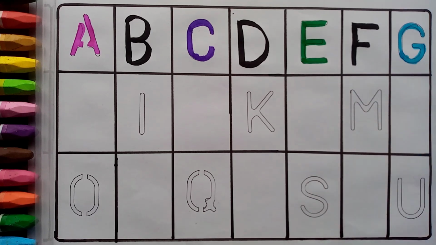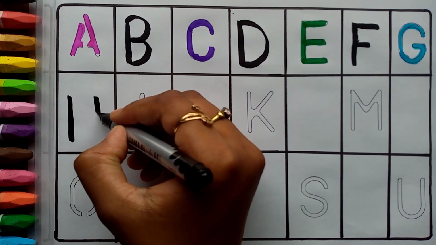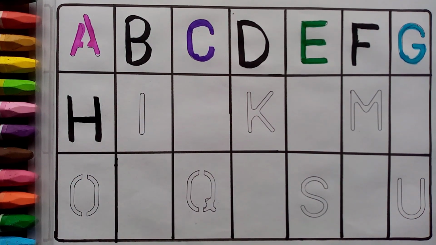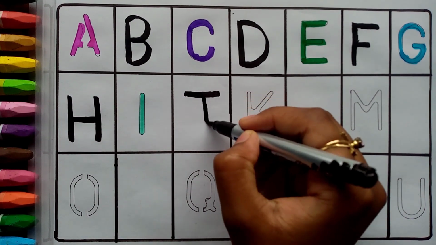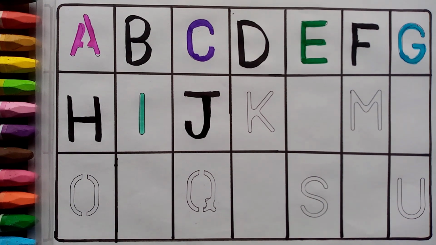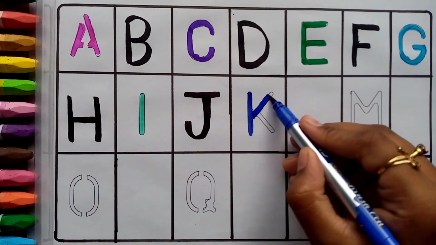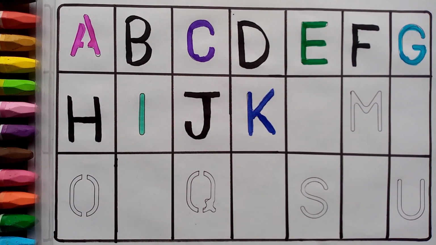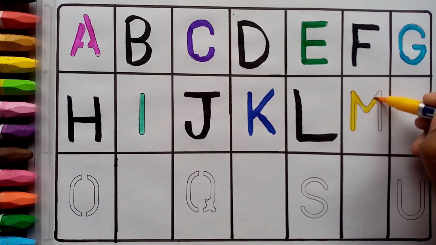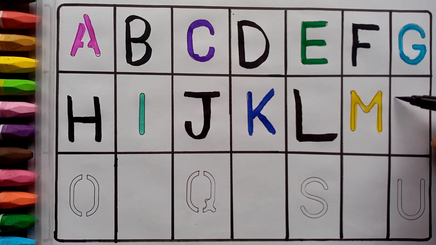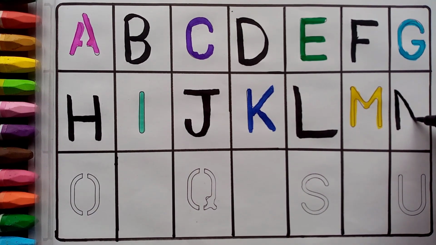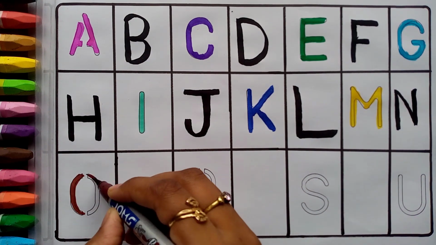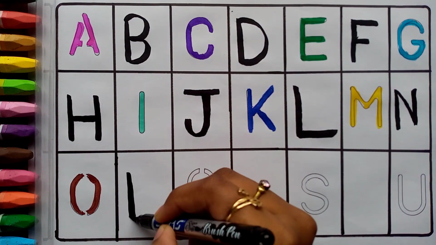G. The missing letter is H. I. The missing letter is J. K. The missing letter is L. M. The missing letter is N. O. The missing letter is P.